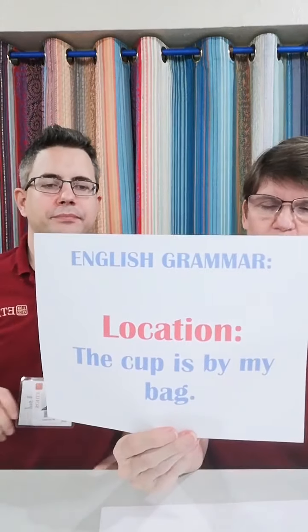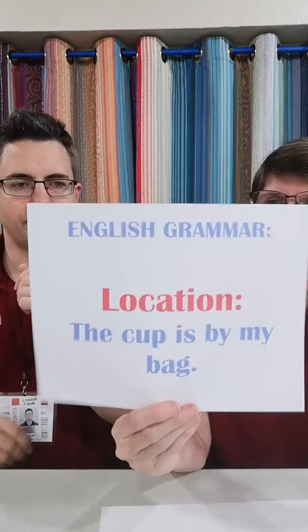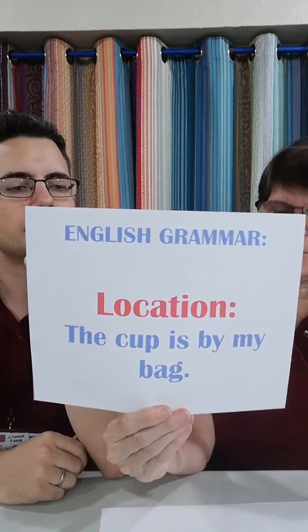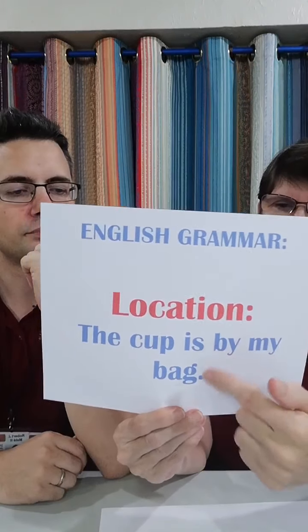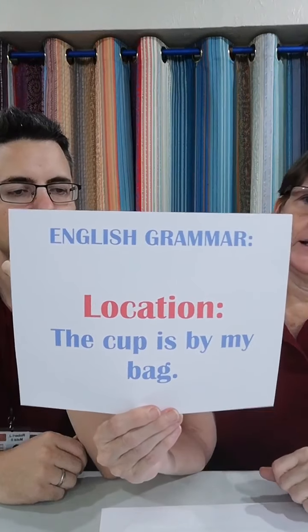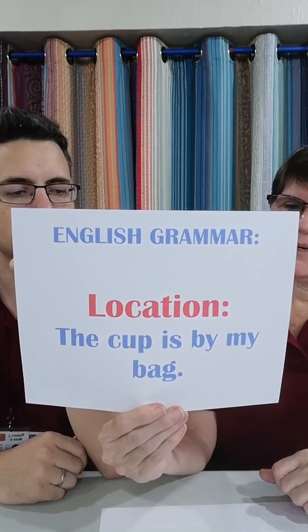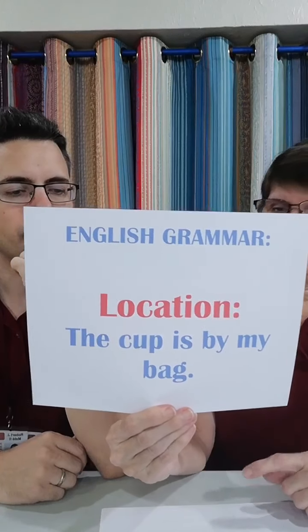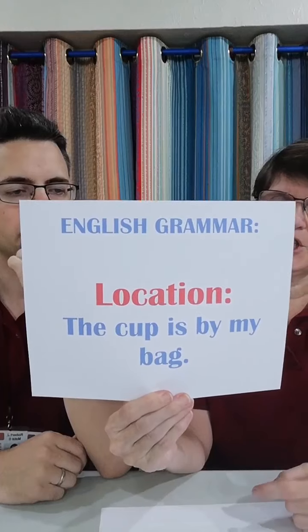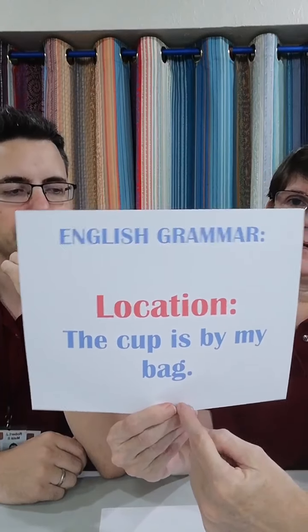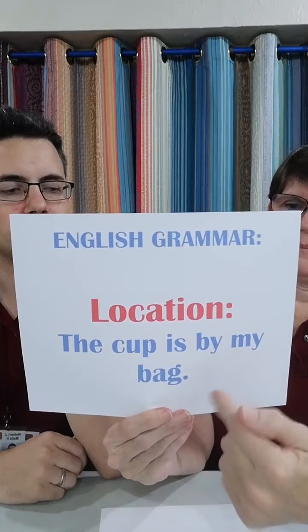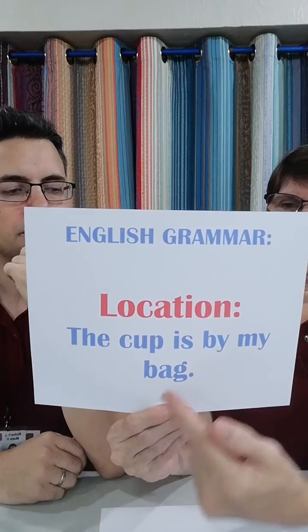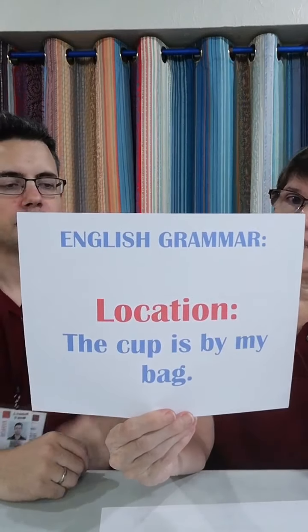So first I'm going to show you the different ways that some prepositions are used. Some prepositions are used to show location. We're going to use the word by. By is actually a preposition when we use it for location. So: the cup is by my bag. When you look at the definition, we're showing the relationship between the cup and the bag. So where is the cup? The cup is by the bag. So it's the location: by, or beside, or next to.